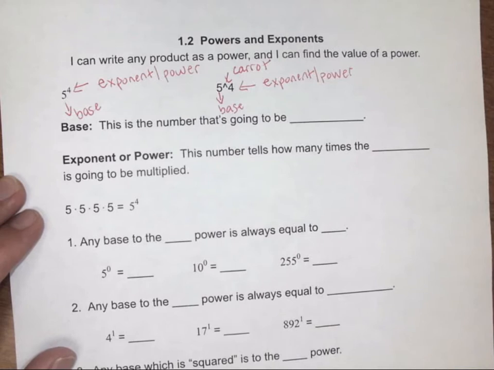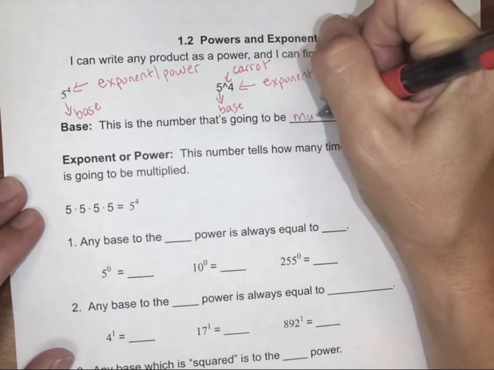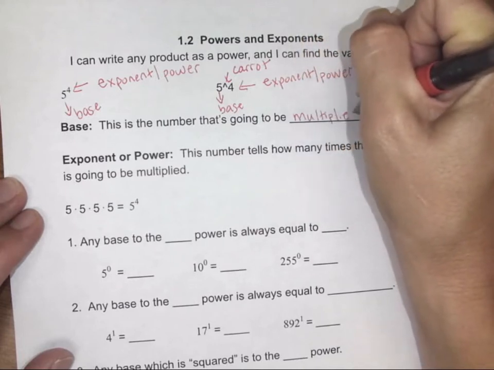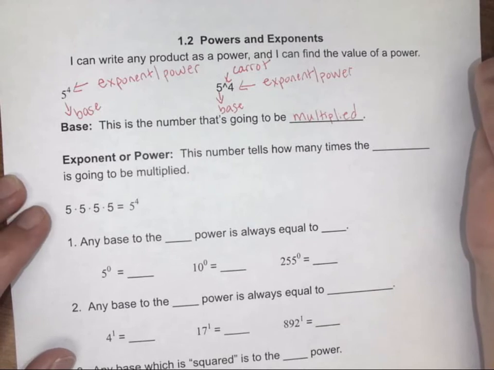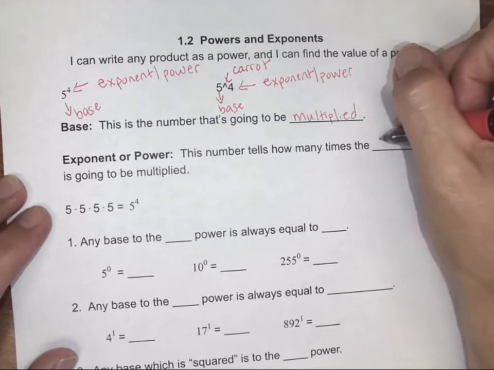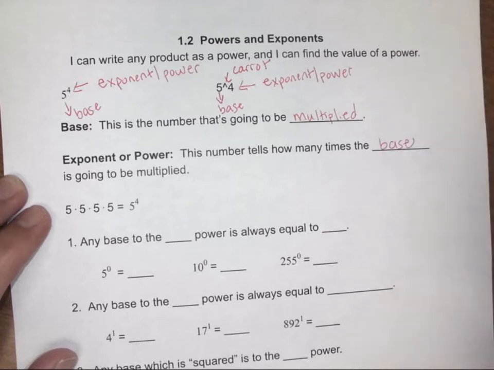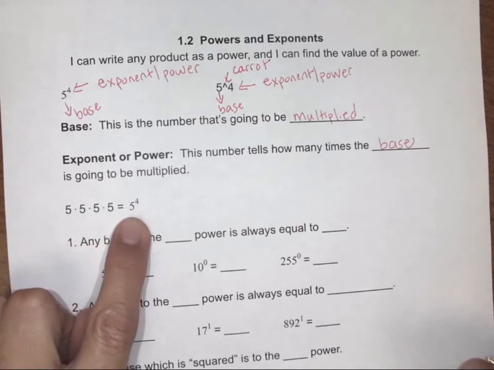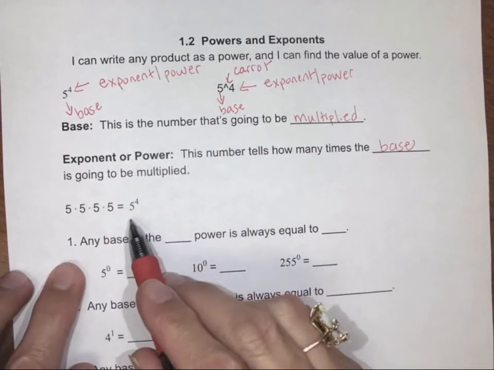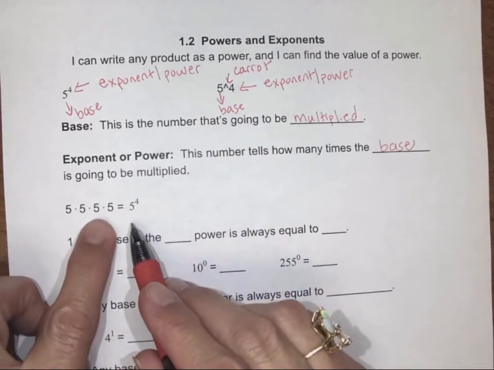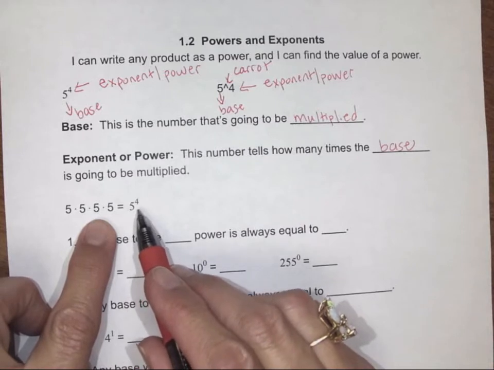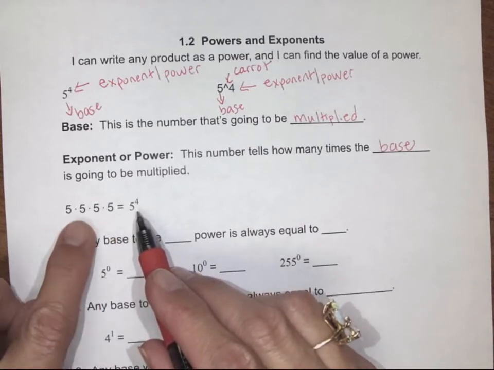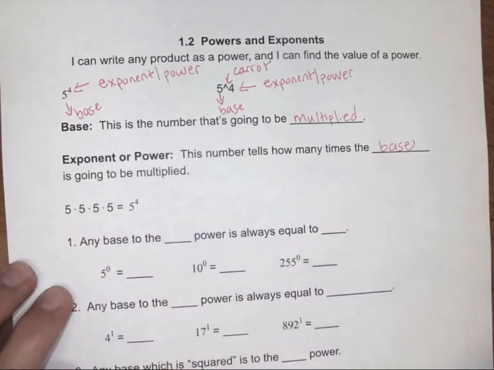Okay, simple definitions before we begin. Base is the number that's going to be multiplied. So write in the word multiplied. And exponent or power, this number tells how many times the base is going to be multiplied. Okay, here's an example right here. 5 times 5 times 5 times 5 is the same as 5 to the 4th power. So you see that the base is the number that's multiplied. And how many times is it multiplied? That you find in the exponent, 4 times. 5 times 5 times 5 times 5 is 5 to the 4th power.